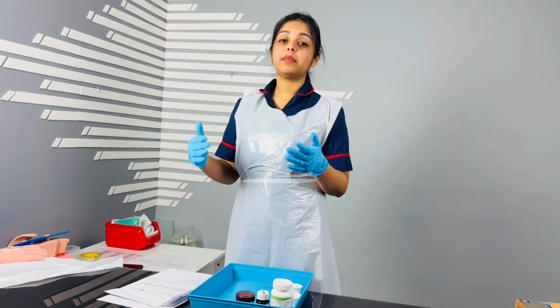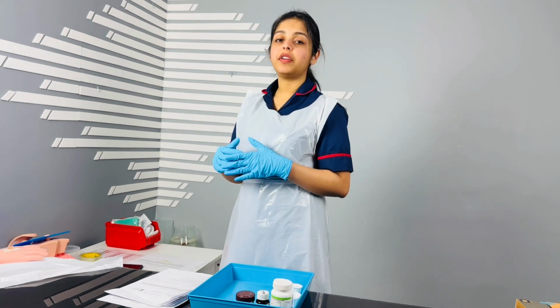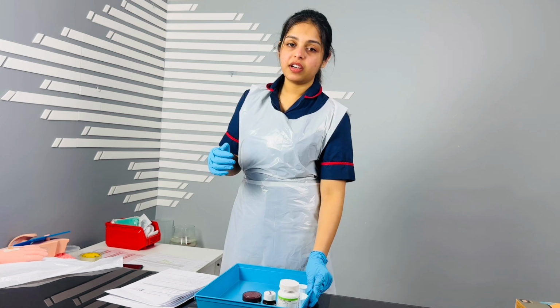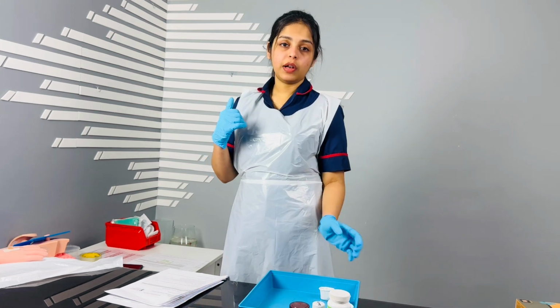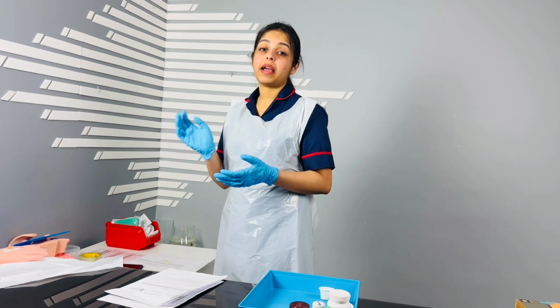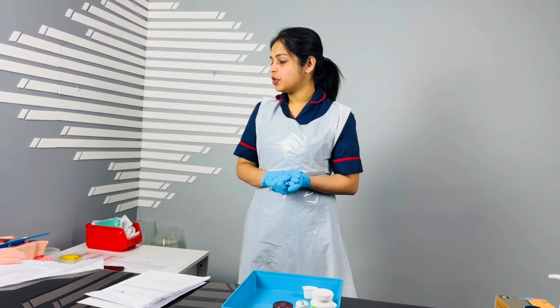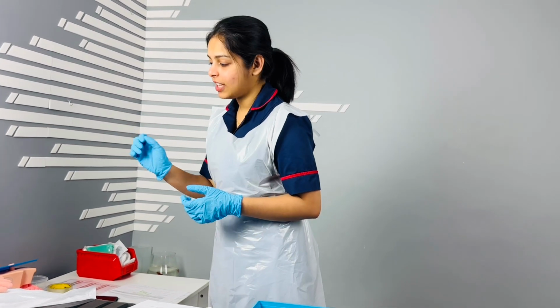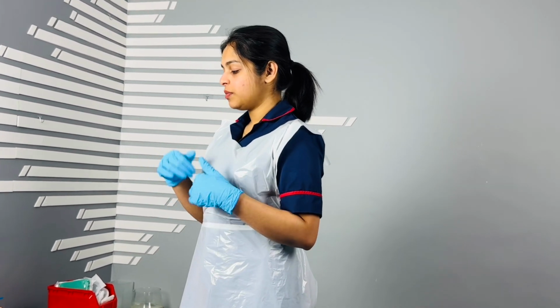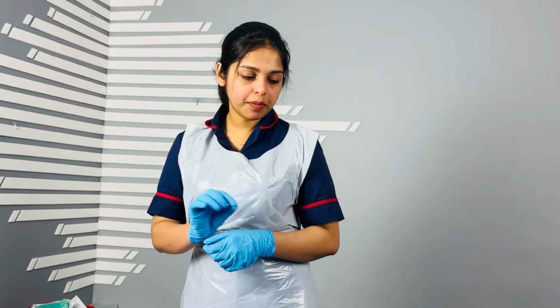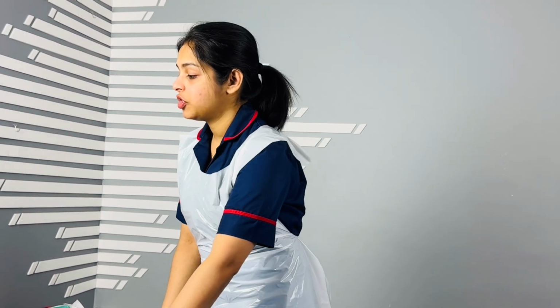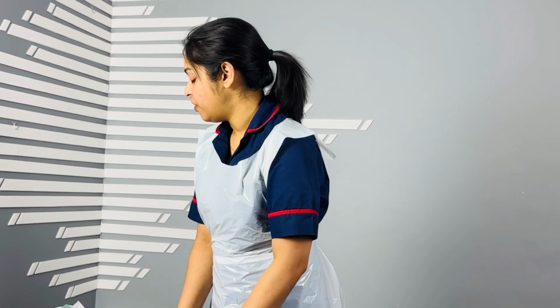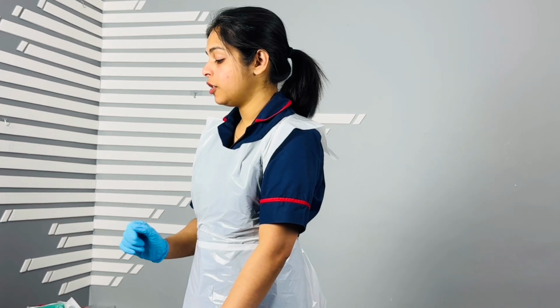Give the tablets one by one. Give the water and then ask the patient to confirm whether it has been swallowed or not. Then only you will be coming back and documenting. So John, hope you have taken all the medications and I can see there is nothing left in your mouth. So it has gone in. So John, I will be documenting and I will be signing your drug chart here. And in the meantime, if you need any help, you can just use the call bell.